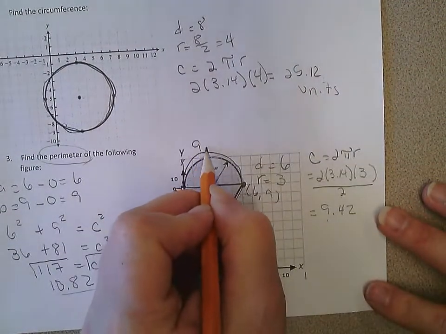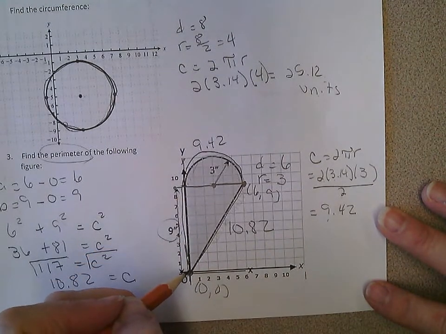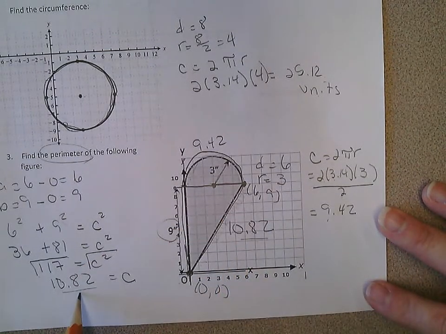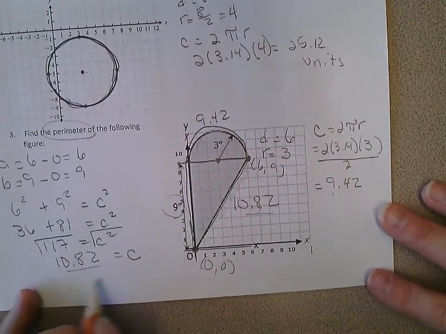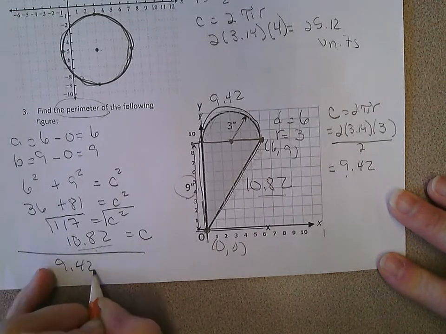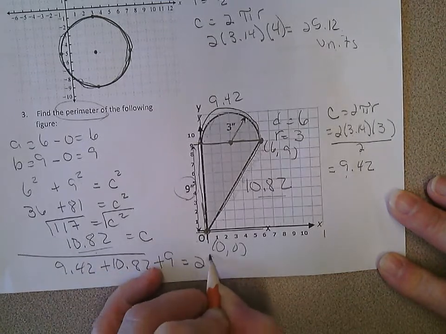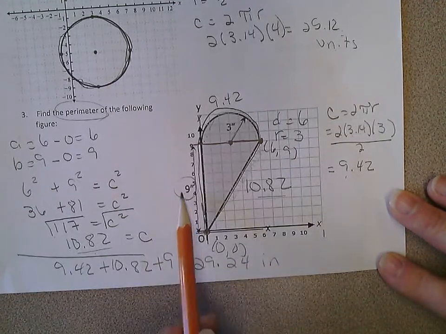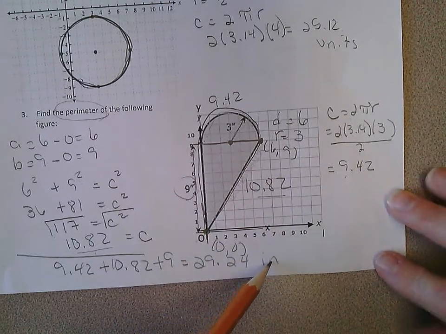So now we have all our values. We have 9 high, which we can count because it's straight. We have 10.82. We had to figure it out because it's on an angle. And when it's on a curve, we have to use our circumference. So our total is 9.42 plus 10.82 plus 9 equals 29.24 inches. And we never square it because we're not interested in squares, we're interested in the length of the line. So therefore our answers are not squared.